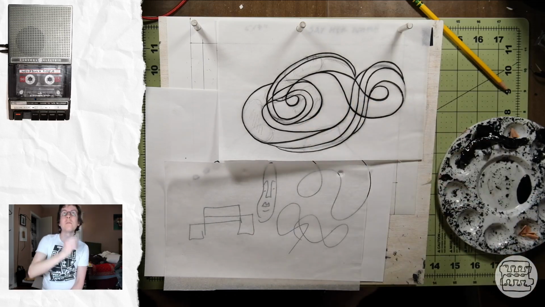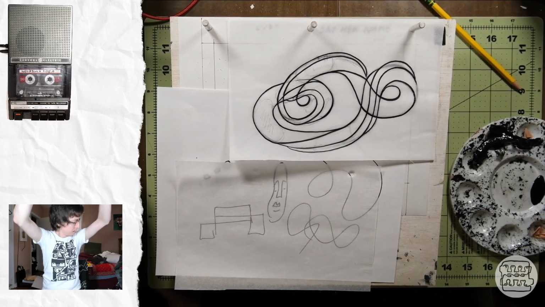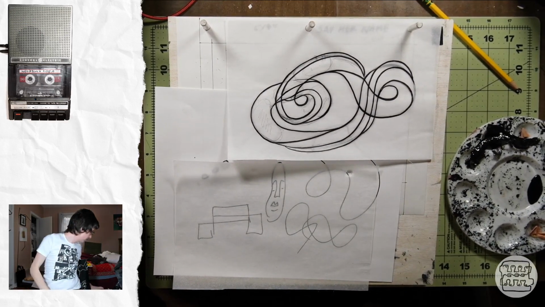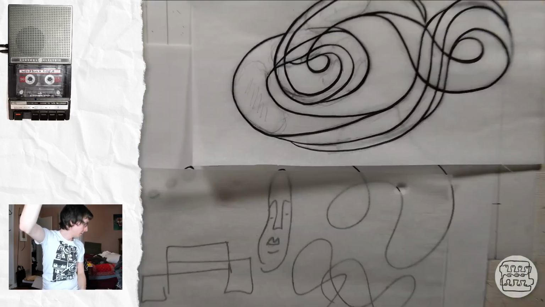Does the picture itself look better? And also zoom in.